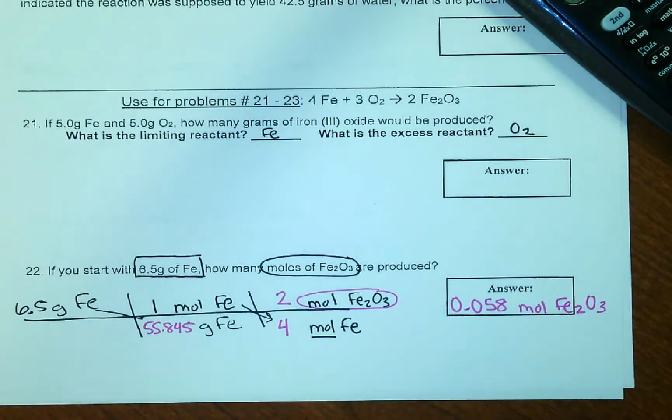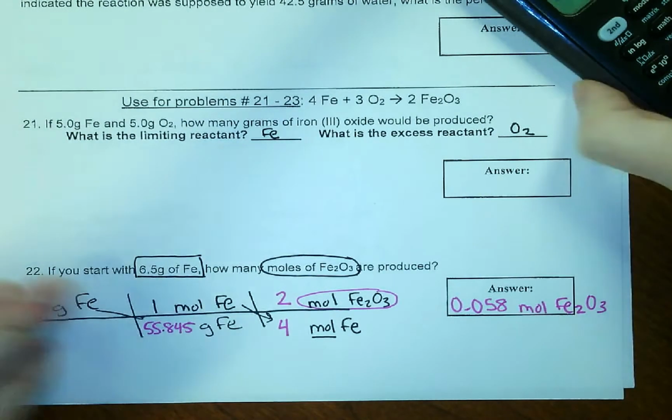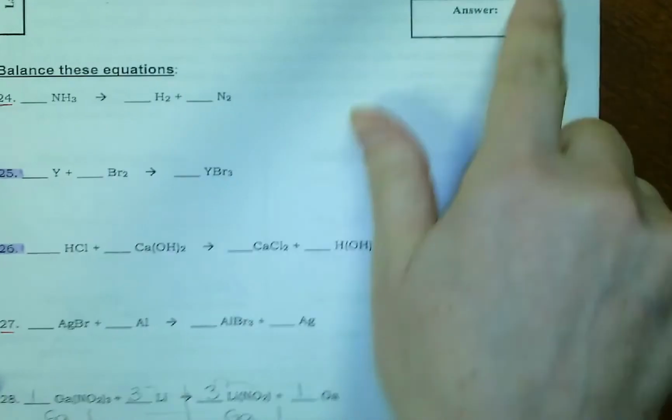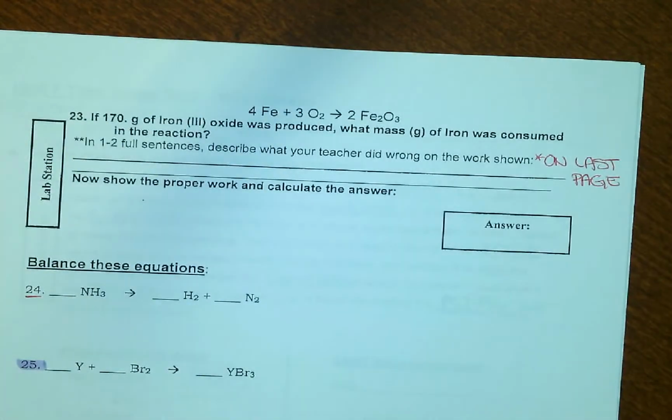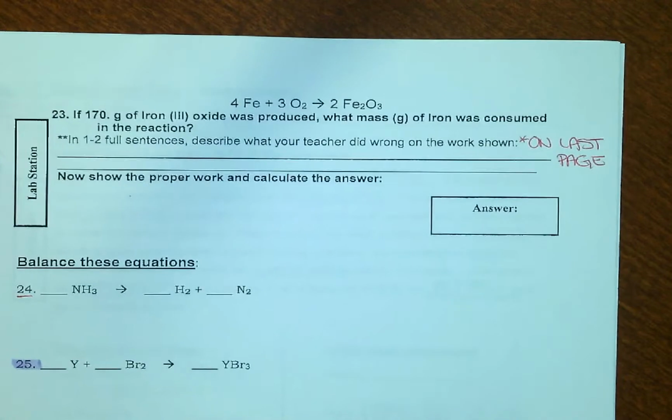Alright, let's go to our last page. For the last page, this one's right here. It's on the last page, it was on the lab table for us, but it's asking you this question.